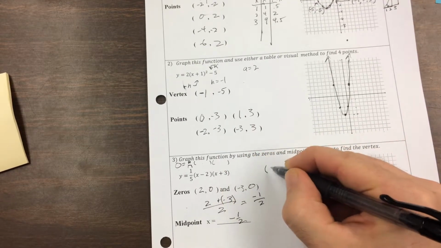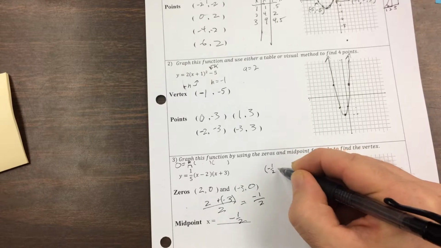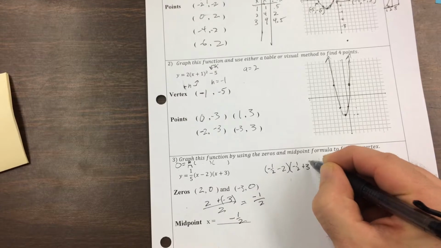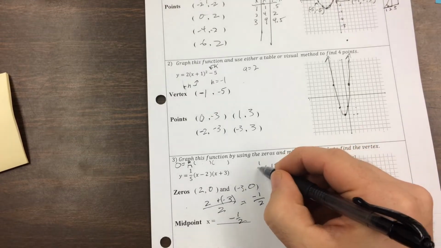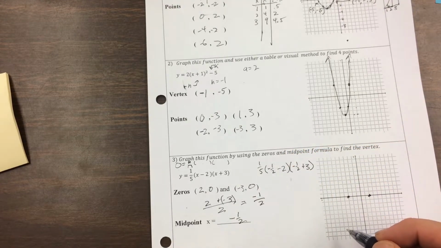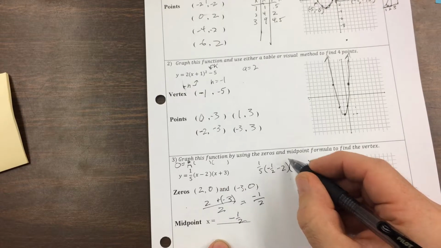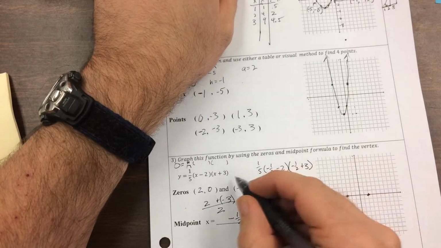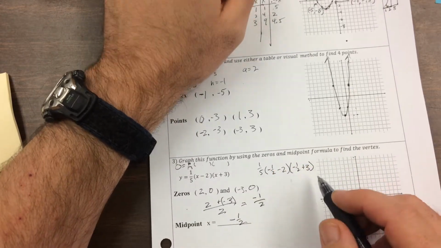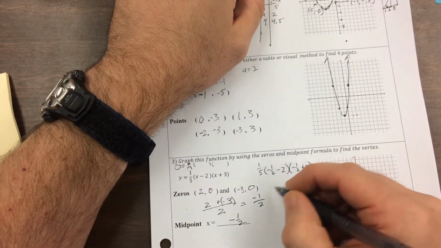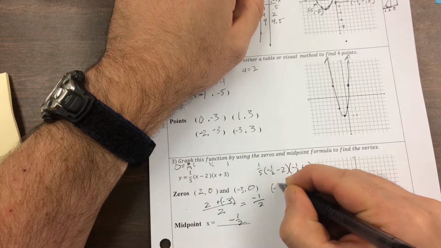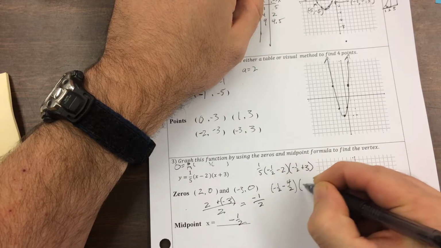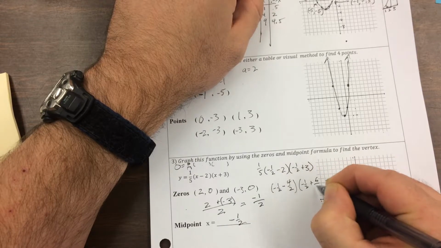So we have negative 1/2 minus 2, negative 1/2 plus 3, all that times 1/5. Okay, do the parentheses first, then do the multiplication. Don't try and shortcut your way through it. You'll probably do something extra or miss a step. It's not worth it. So let's find common denominators. Negative 1/2 minus 4/2. Negative 1/2 plus 6/2.